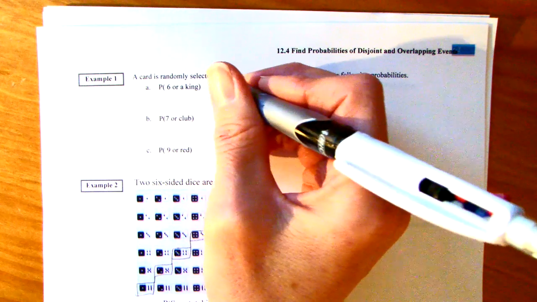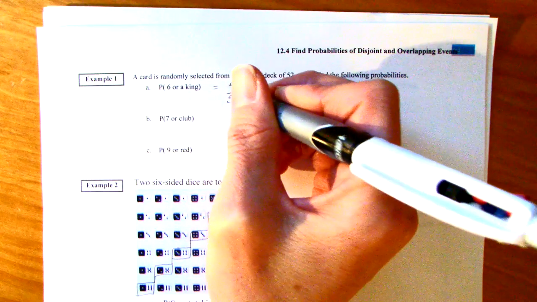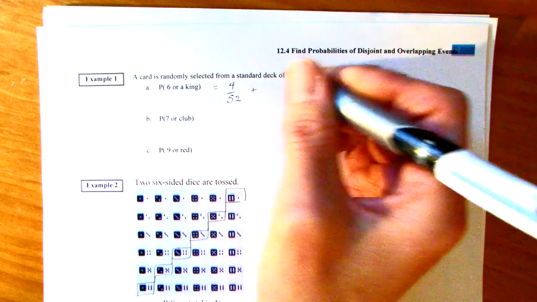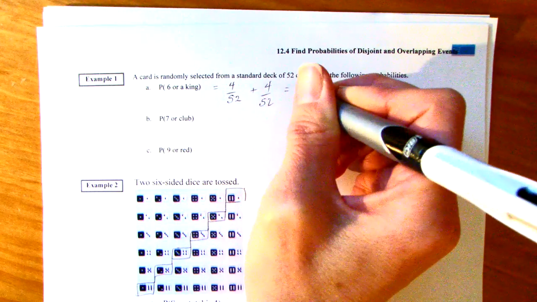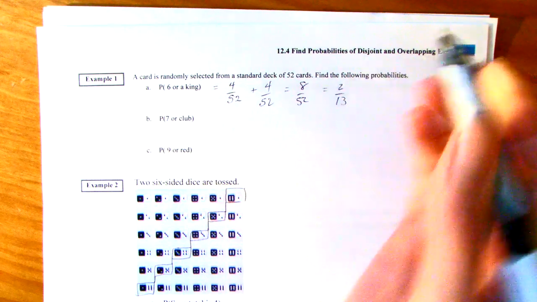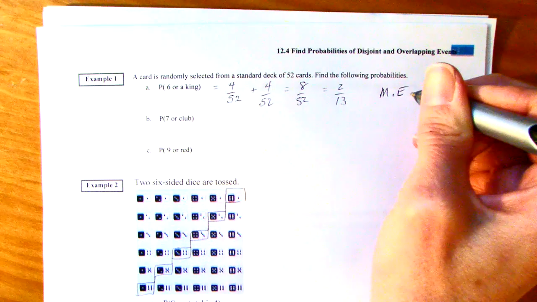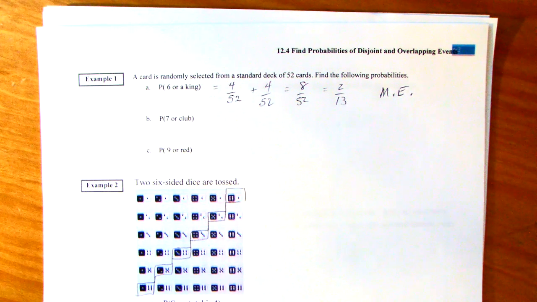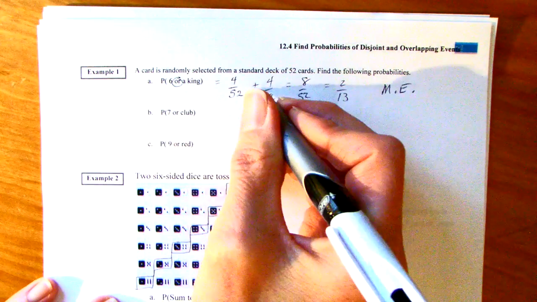So the probability of getting a 6 is 4 out of 52. And then the probability of getting a king is also 4 out of 52. Add them up, 8 out of 52, reduce, 2/13. We didn't have to subtract anything because it's mutually exclusive. You can't get a king or a 6 at the same time. So, one thing I want to emphasize is the word or, you'll be adding.